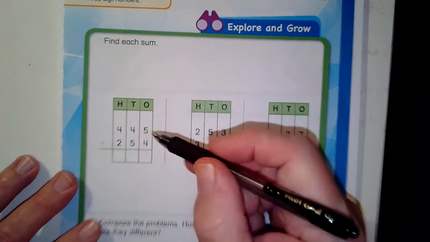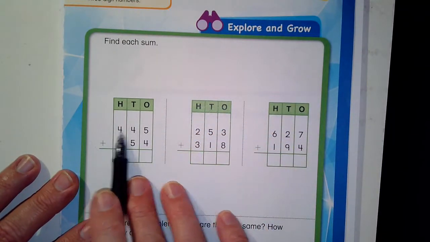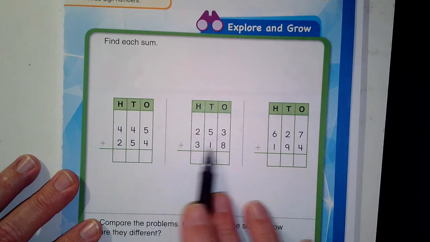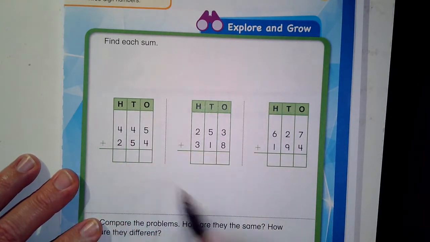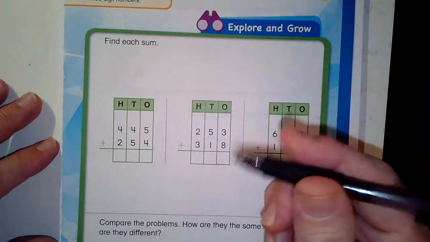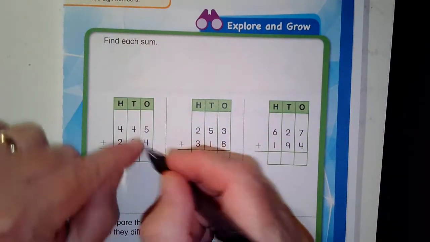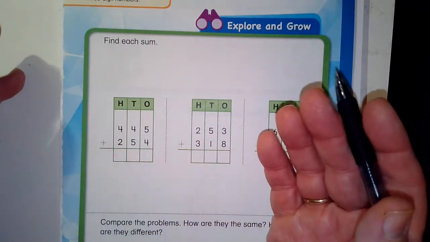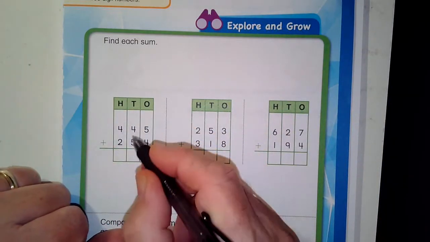Let's get started. First, we're going to add. We're doing all adding, and we have two three-digit numbers. In each of these, we have hundreds, tens, ones, and we're going to start with the ones. Always, I want to start with my ones because when we have more than 10, like we found out yesterday, then we need to put it into the next column, the next group.